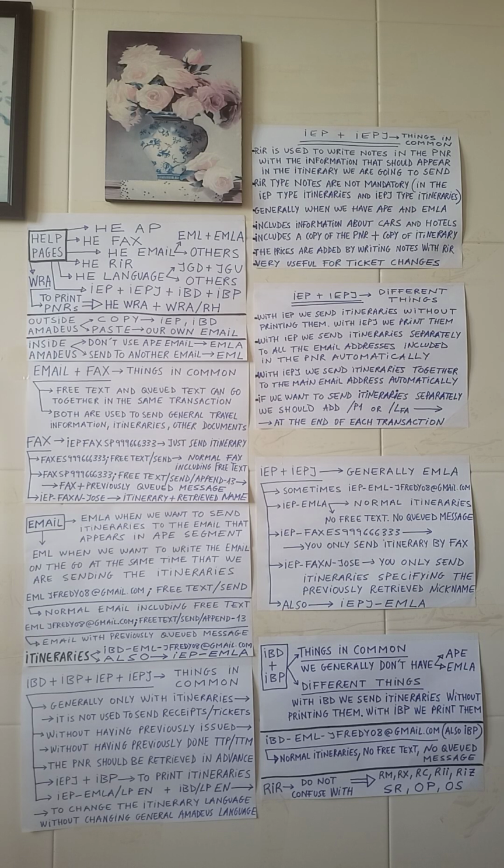Generally, IEP and IEPJ are used when we already have an IAPE type segment in the reservation and when we want to use the email address that appears in that segment using the EMLA code. Both codes include information about cars and hotels in the itineraries.